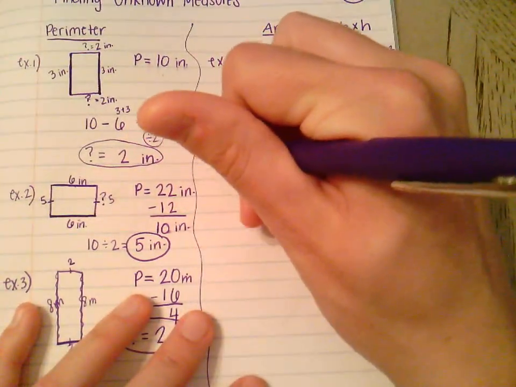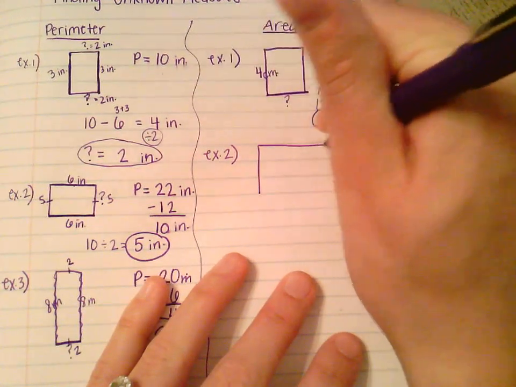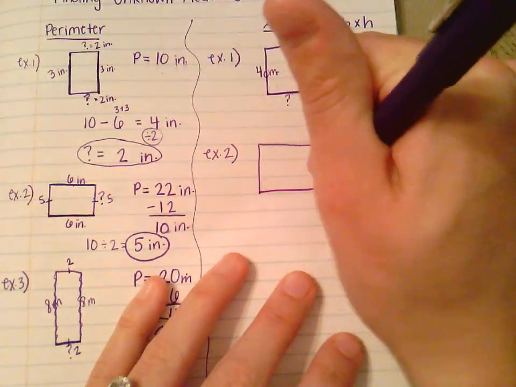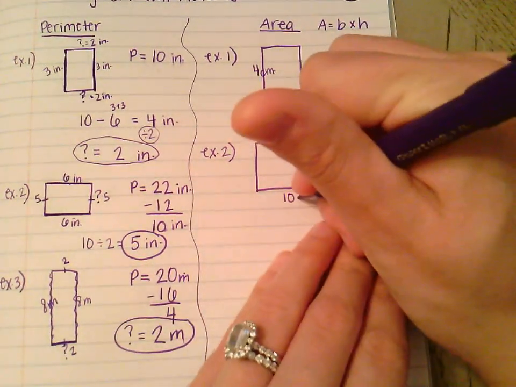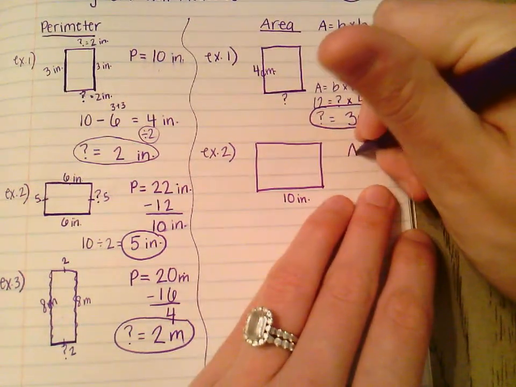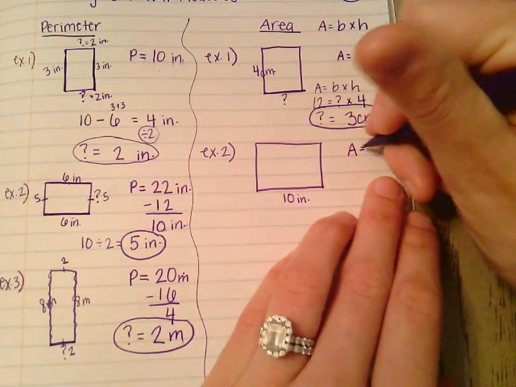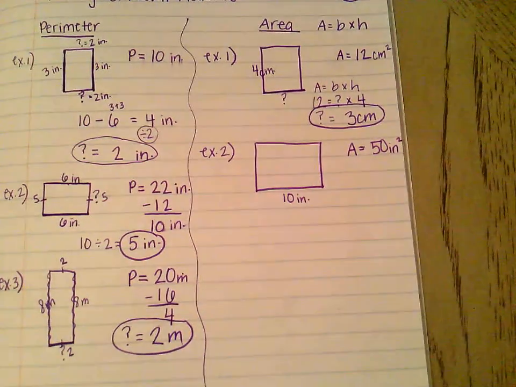Okay, let's do another example for area. That side is going to be 10, we'll say inches, and my area equals 50 inches squared.